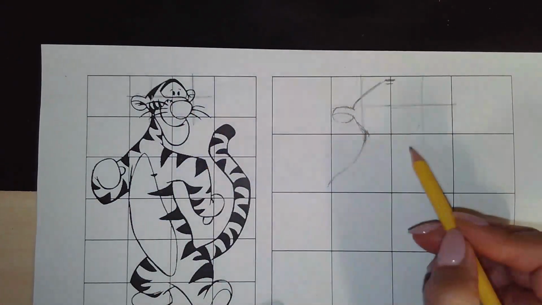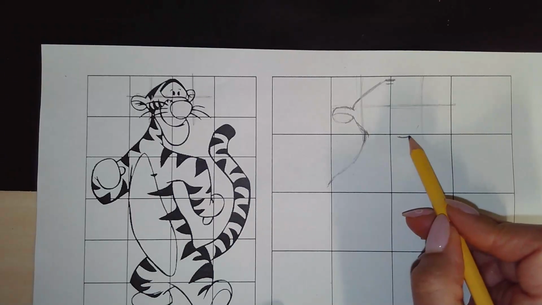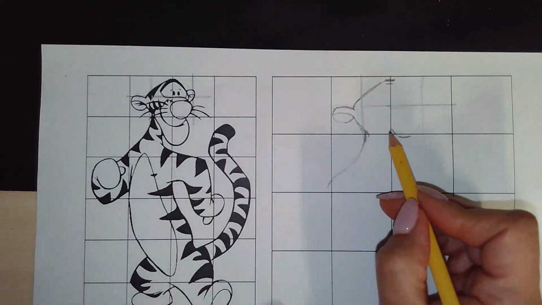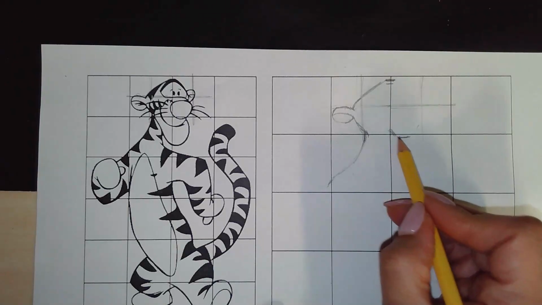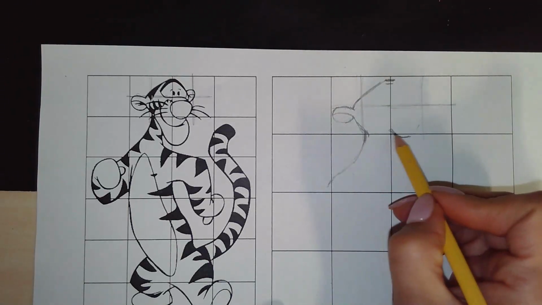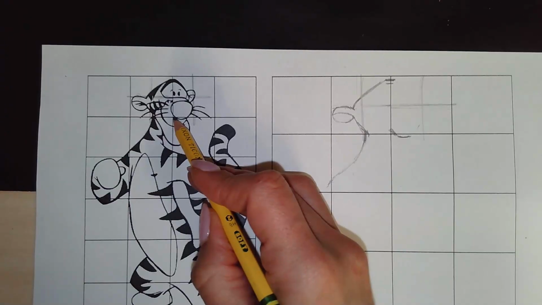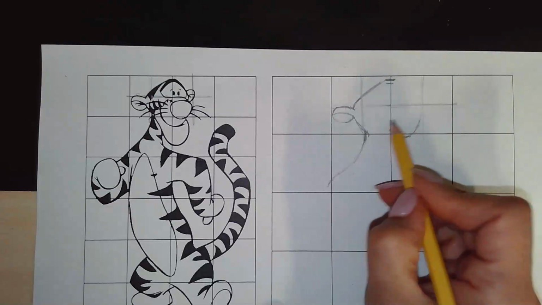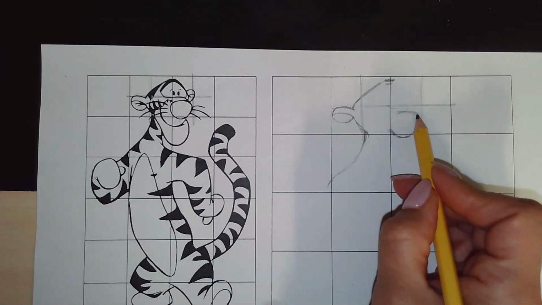Okay, so I'm going to look, it's going in here down below just a bit into that box. It's not right on the cross here, it's just up from this intersection there. And I'm going to try and replicate the size and shape now of the nose.